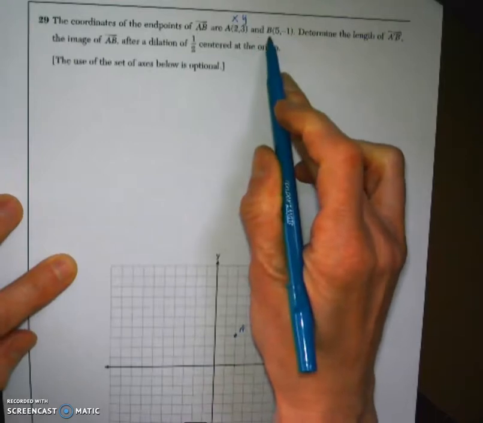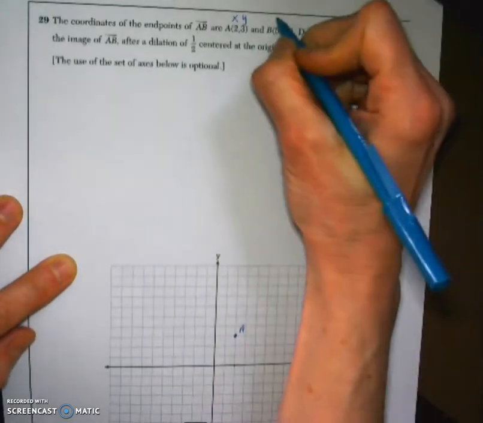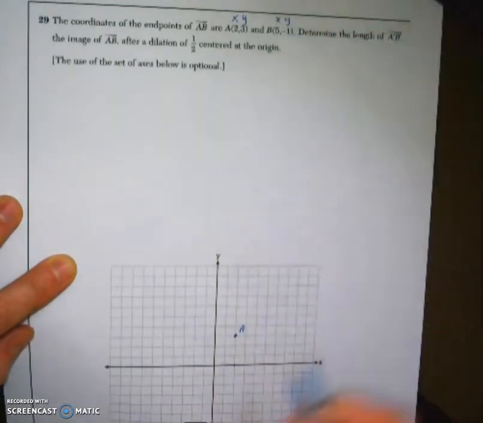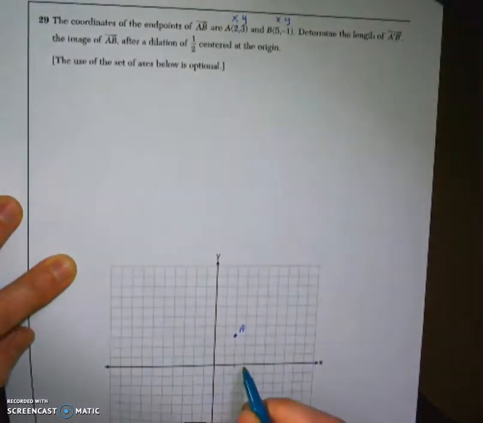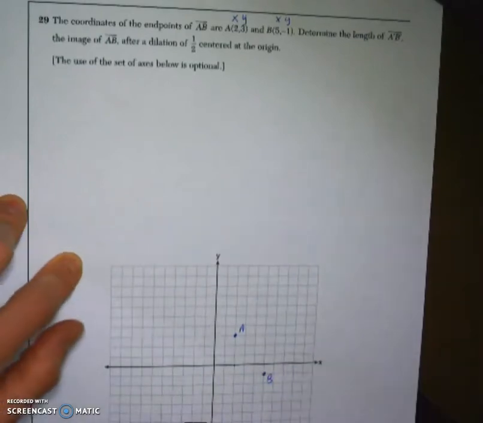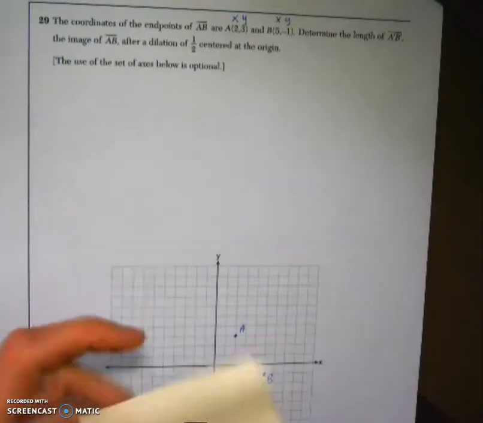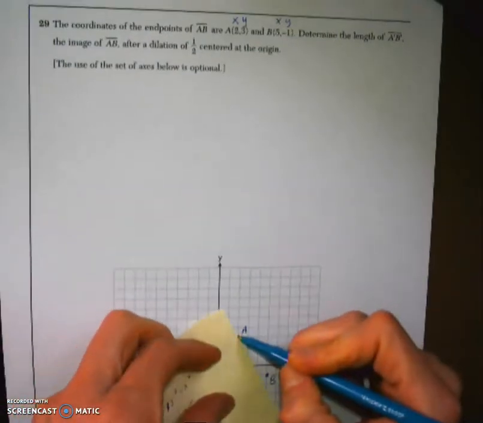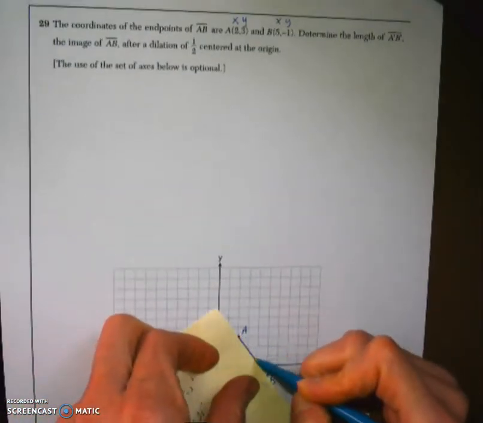It says B is located at 5, negative 1. So once again, I'm going to put X above the 5, which tells me to go 5 units on the x-axis, but negative 1 on the y-axis. So that's point B. And it says that this is a segment, so I'm going to use a straight edge, and I'm actually going to draw that.